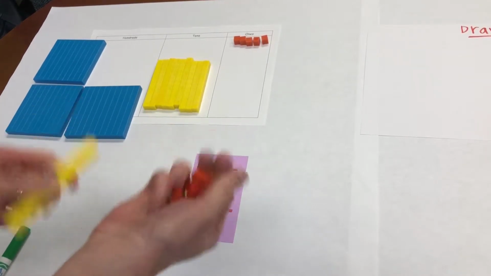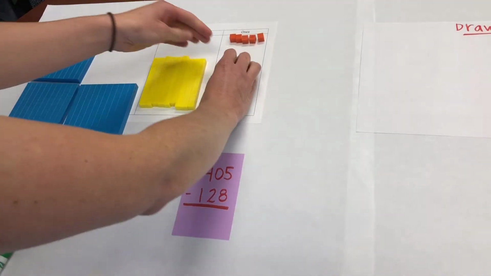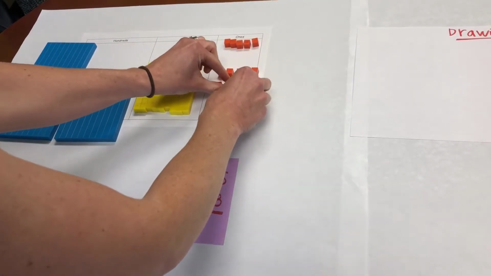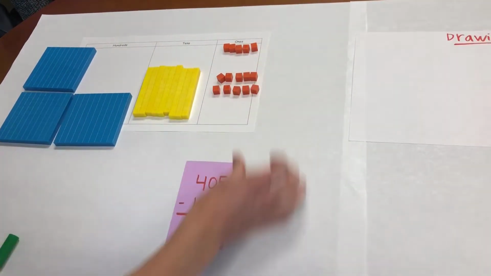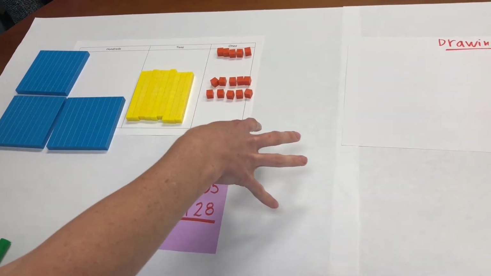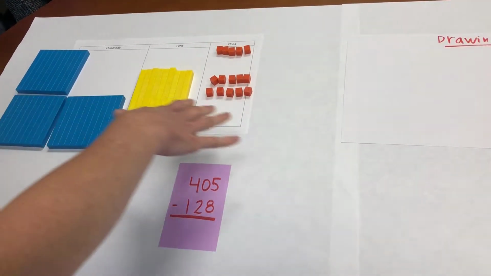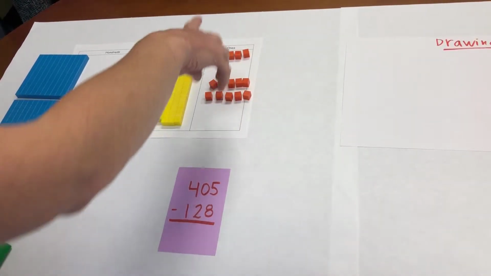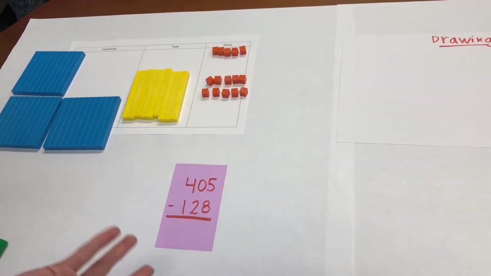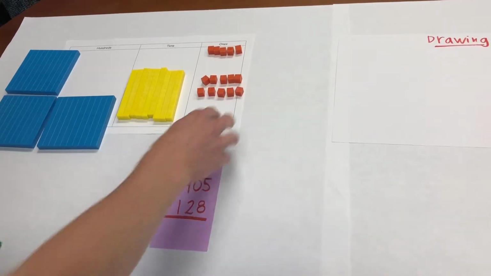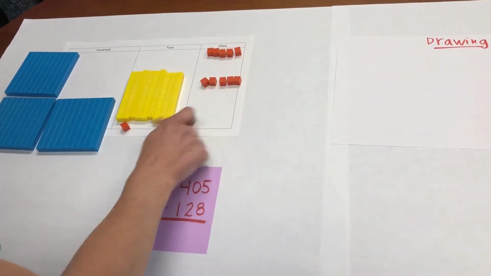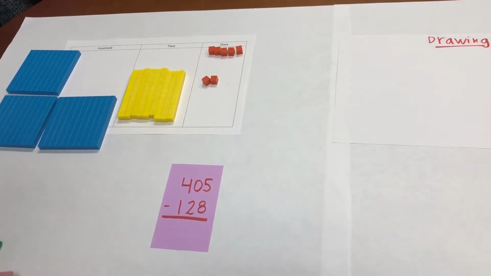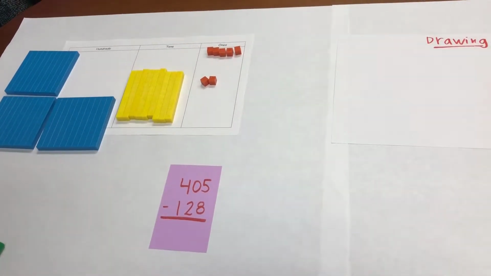So, even exchange, remove my 10, organizing my ones in a 10 frame just as a strategy to help me remember what I have. And then looking at the amount, this should still be equivalent to 405. So now I've got 15 ones, and I'm going to be able to take away my 8 ones. So I'm going to take away my 5 and 3, which composed makes 8. So I am left with 7 ones.